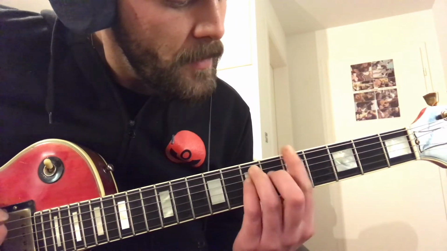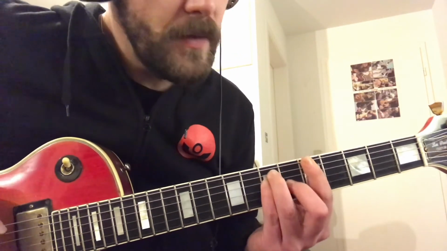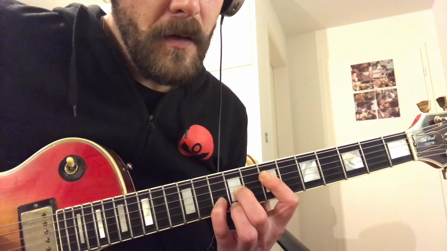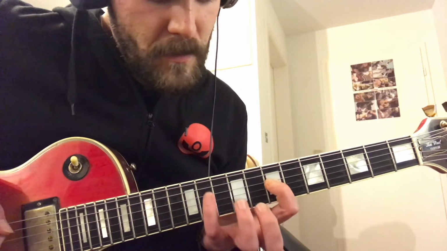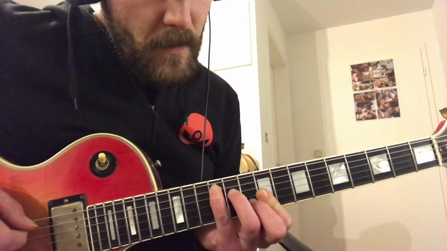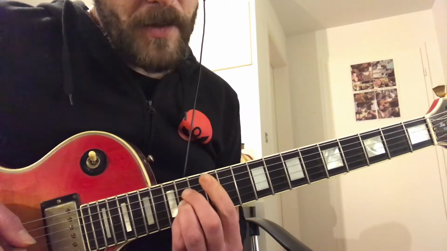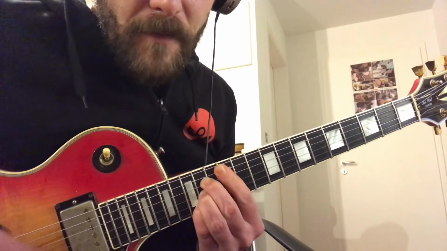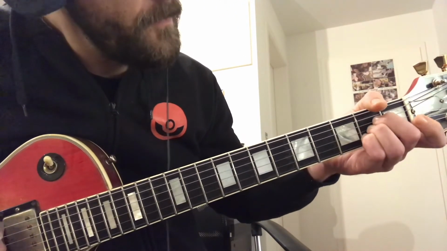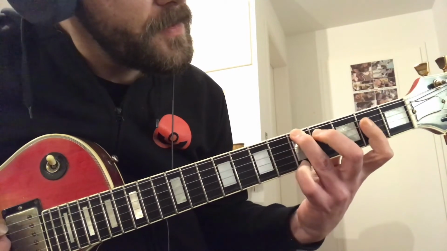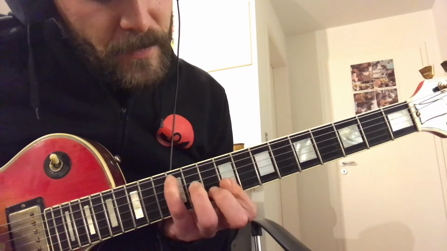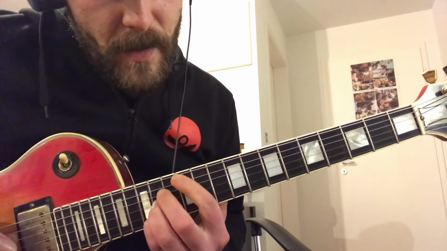E shape, D shape, C shape, and A shape. Again, it's difficult to play it here, but this is basically the A shape I started. A, G, E, D, C, A.